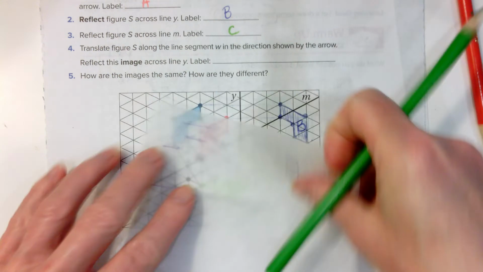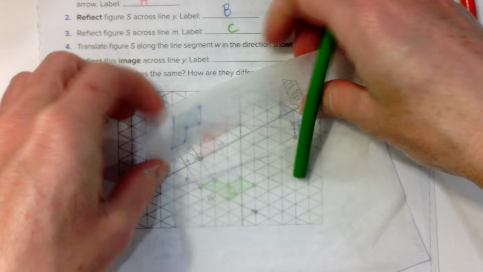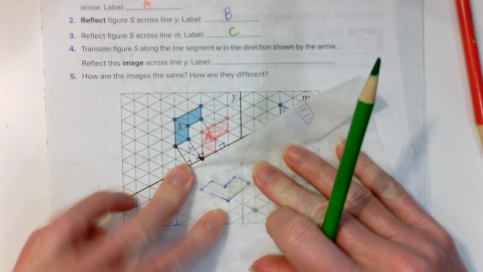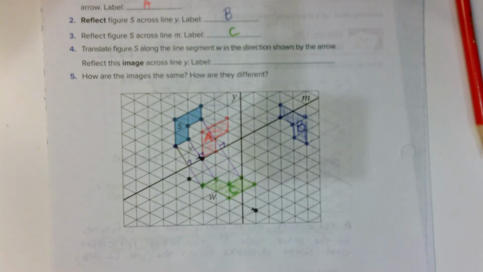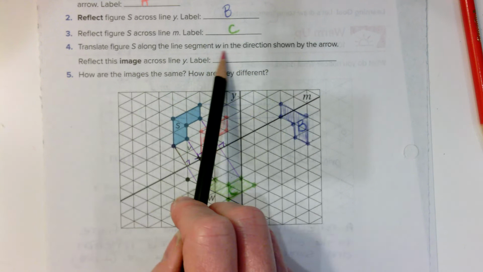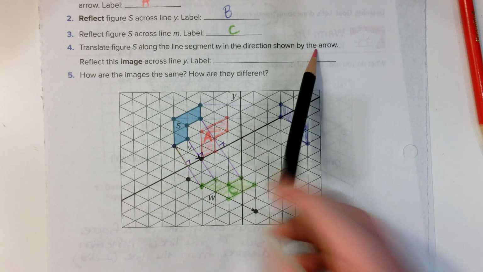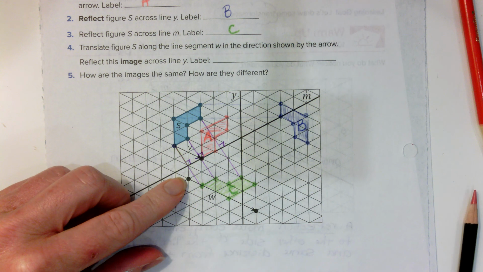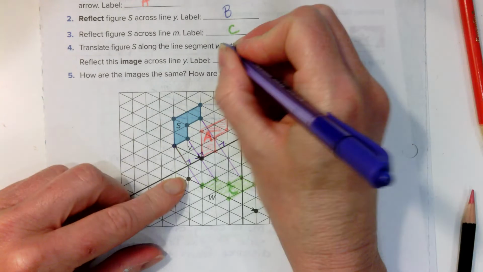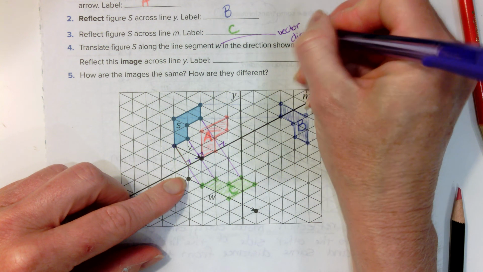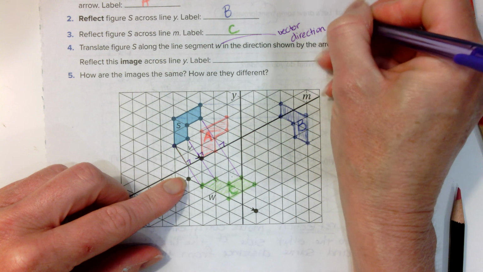You can also double check yourself with patty paper. You can trace it and then fold it over line M, and it should be lining up perfectly on your green shape. So let's take a look at the next one. It says translate figure S along the line segment W in the direction shown by the arrow. So this is my arrow W. So remember, this is giving me W out to the side. This is a vector, and it's giving me direction and distance.